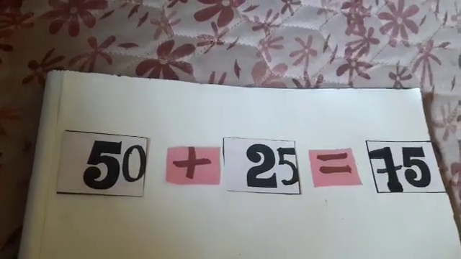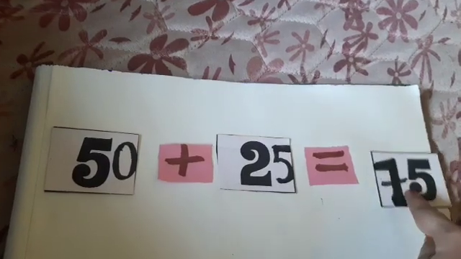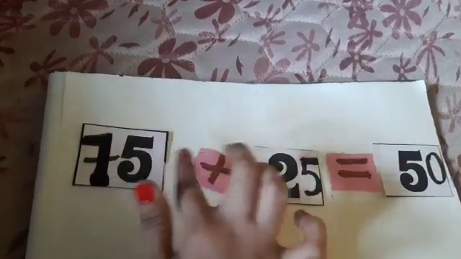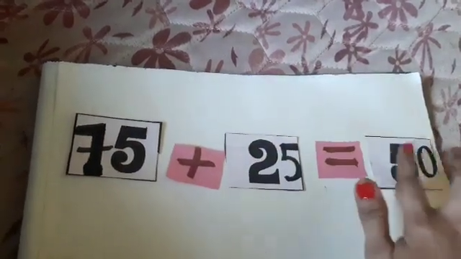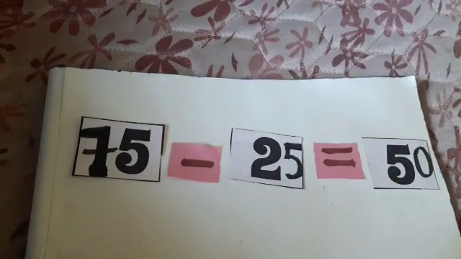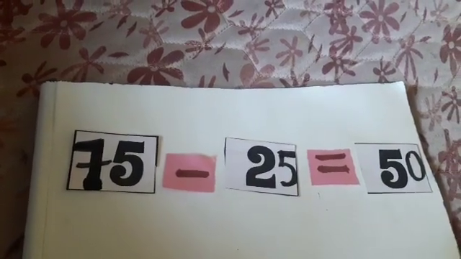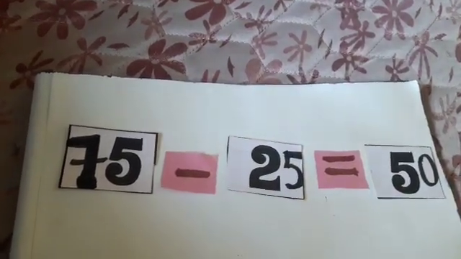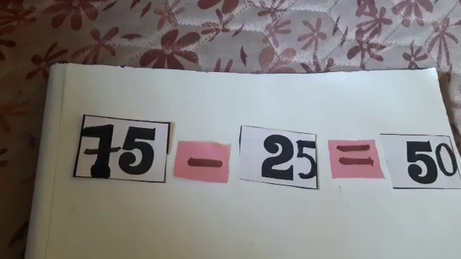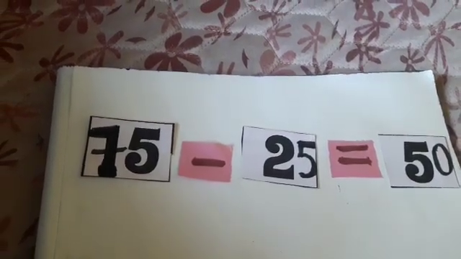Now, when the biggest number comes to the left side, let us see, we'll change the place. When the biggest number is at the left side, what will we do? We'll do subtraction. So 75 minus 25 will get you 50. Let us see whether it's correct.